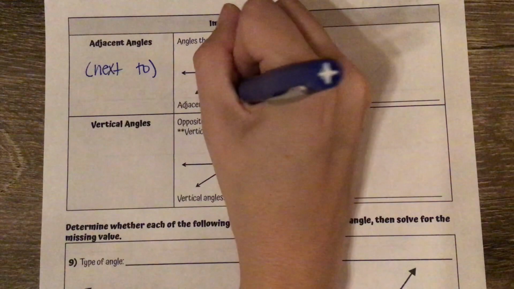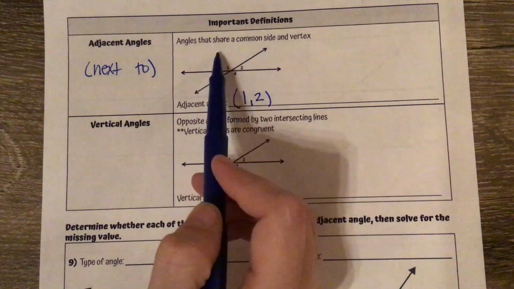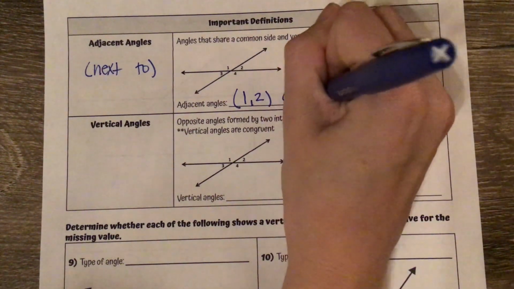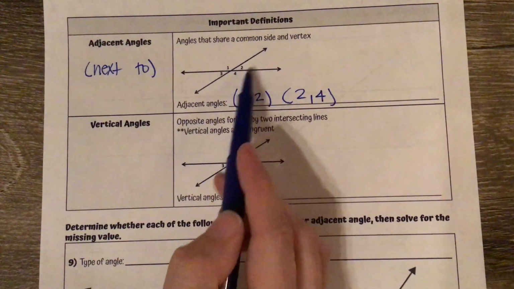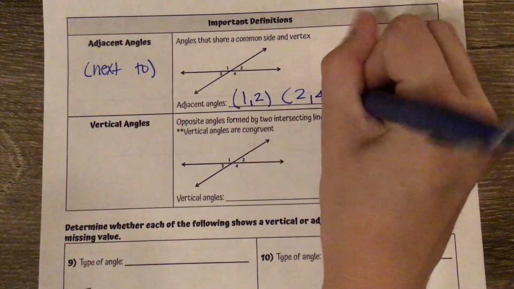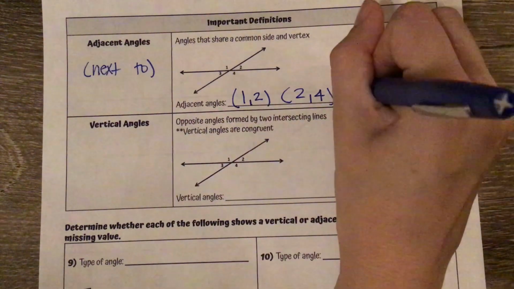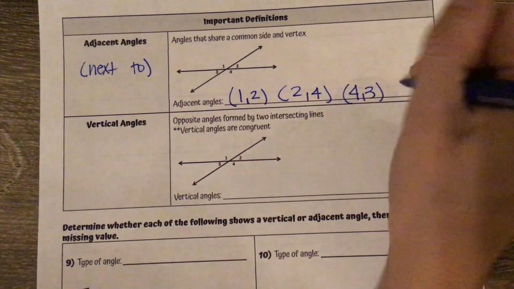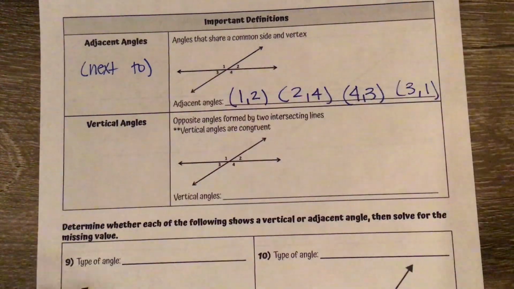So here, and I'm just going to put them in parentheses, 1 and 2 are a set of adjacent angles because they're next to each other. They share that line. 2 and 4 are also adjacent angles. They're next to each other. They share this ray. 4 and 3, they are right next to each other. And then 3 and 1.